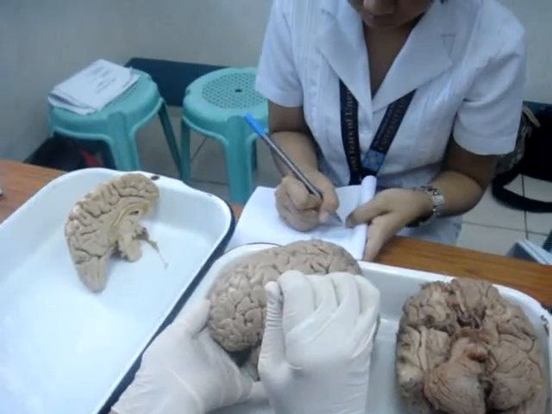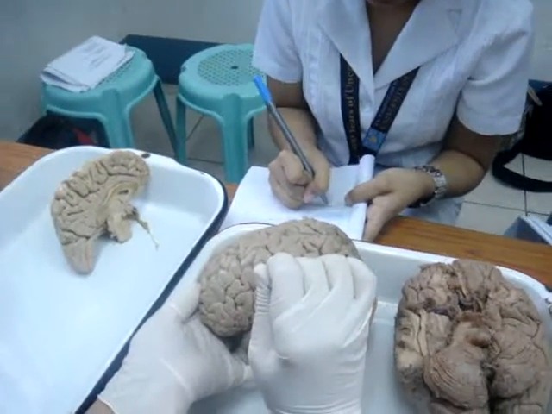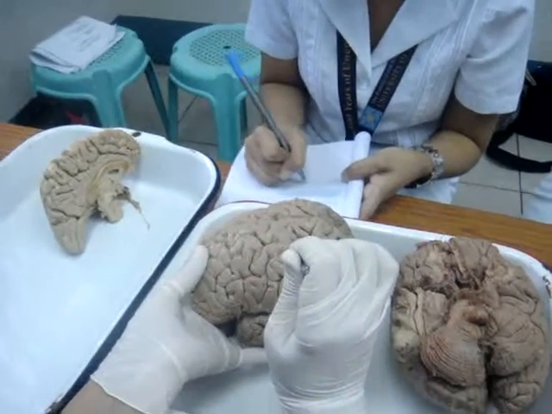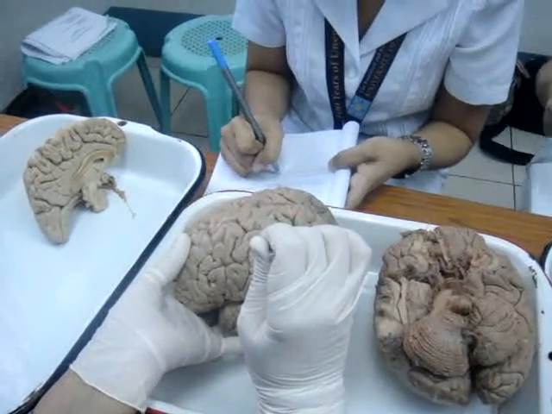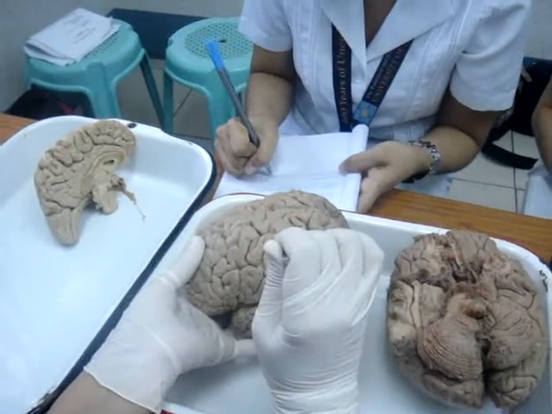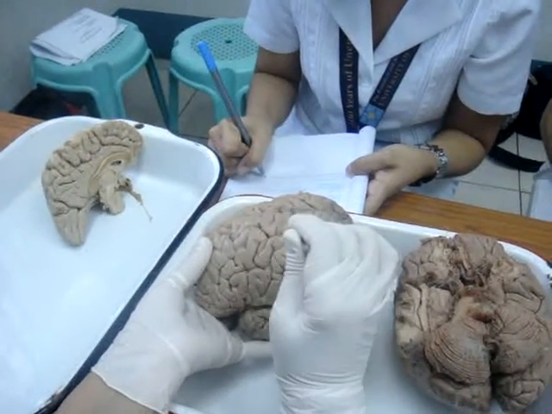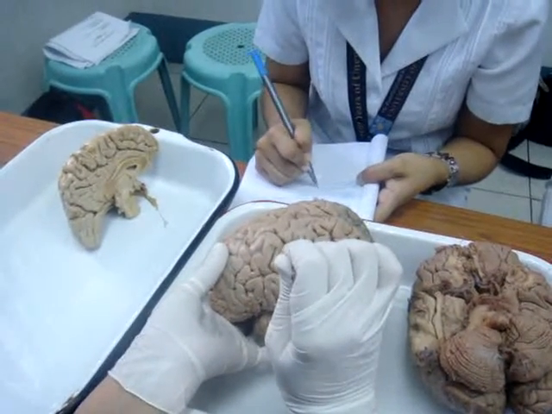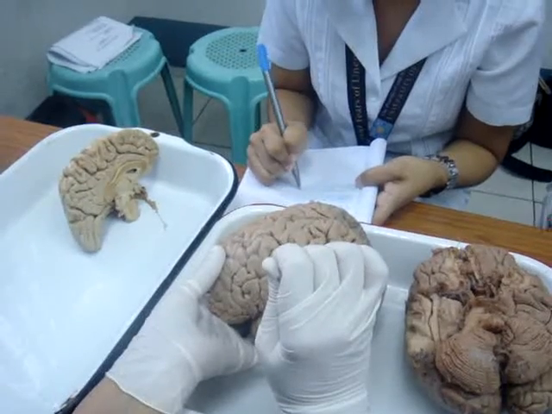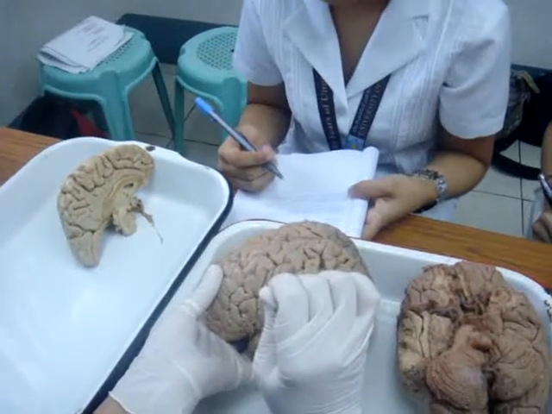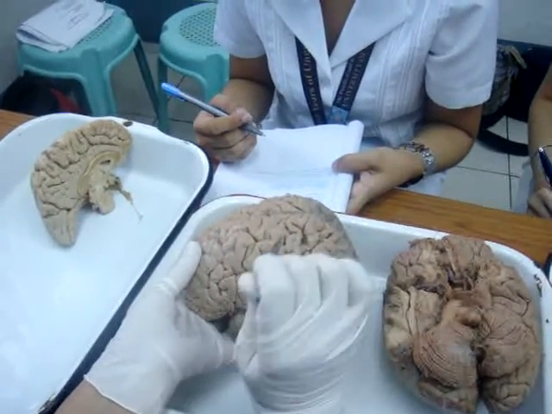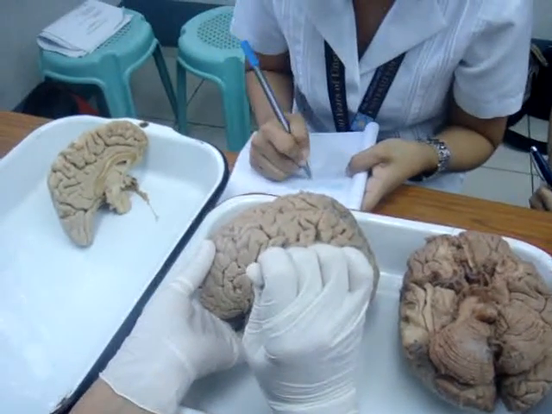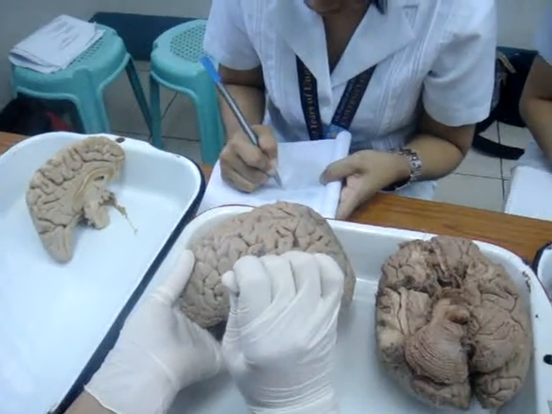Okay? And the function is, it is the primary motor area. It controls voluntary movements. The precentral gyrus, or the primary motor area, corresponds to Brodmann's area 4. So you can identify it as the precentral gyrus or Brodmann's area 4. Or functionally, it is the primary motor cortex.